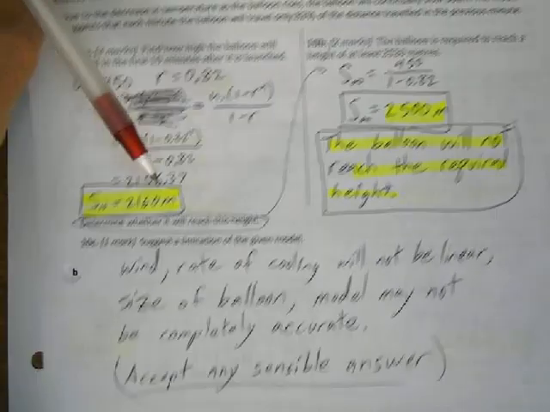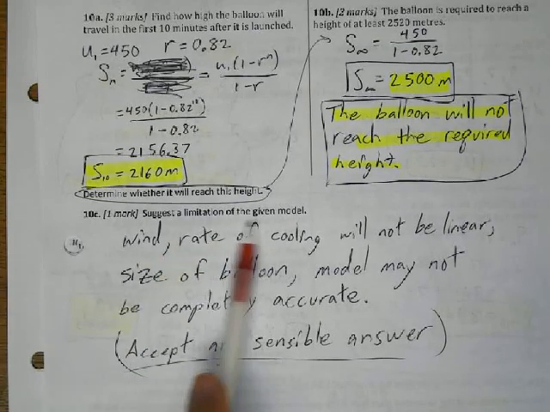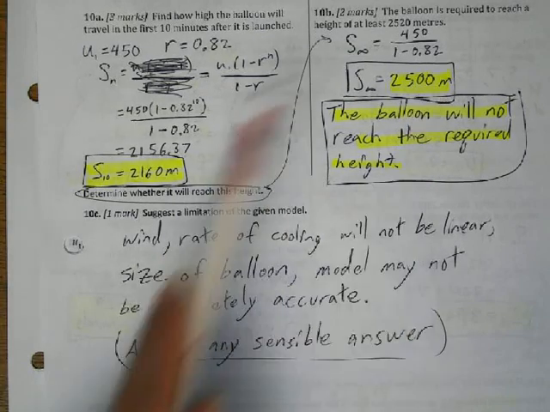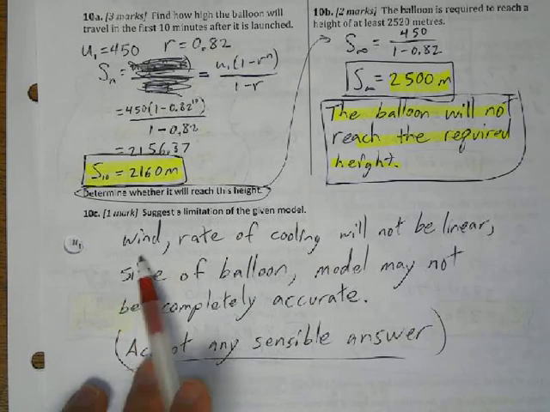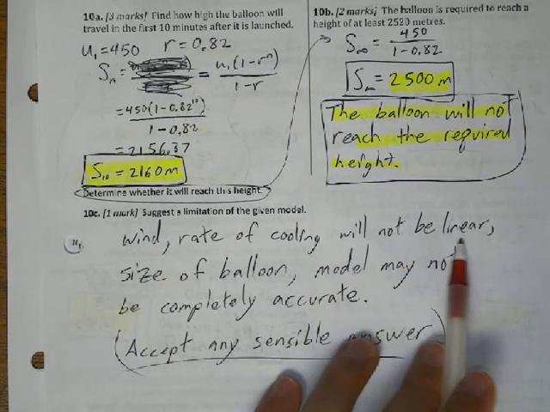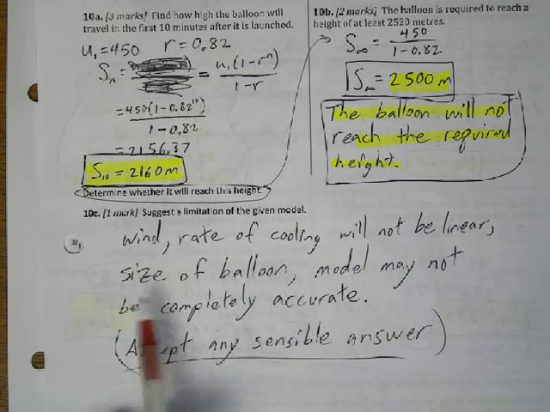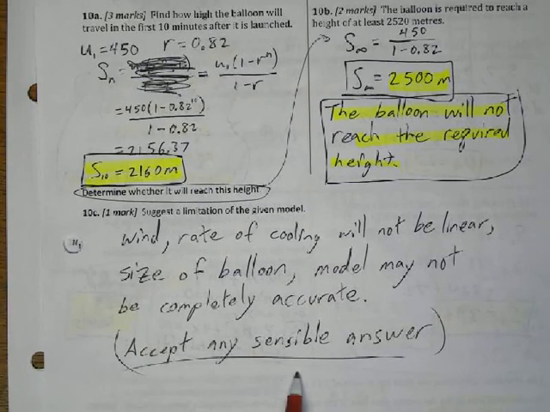Okay. Suggest a limitation to the model. So is this model the best? There's various things in life that could change it. So the wind, the rate of the cooling might not be linear, the size of the balloon. There's all kinds of acceptable, sensible answers.